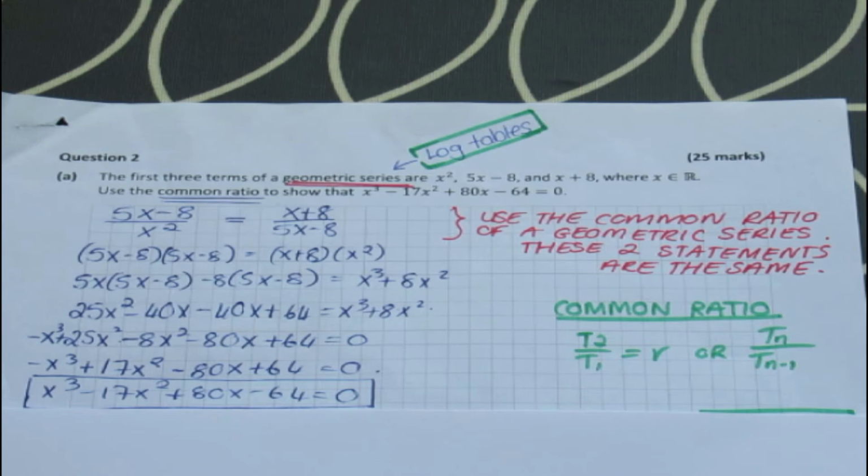So the question is, the first three terms of a geometric series are x squared, 5x minus 8 and x plus 8, where x is an element of the real numbers. Use the common ratio to show that x cubed minus 17x squared plus 80x minus 64 equals 0.